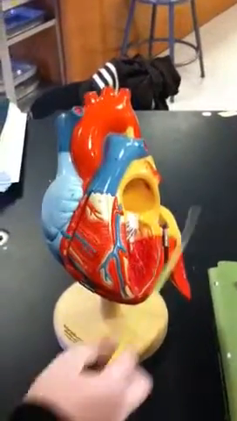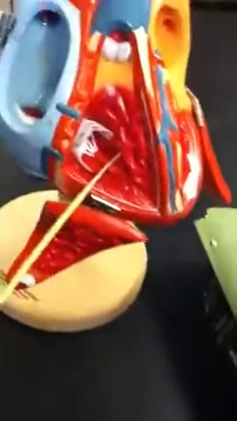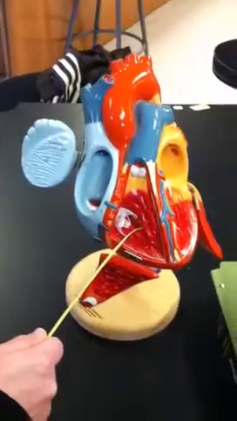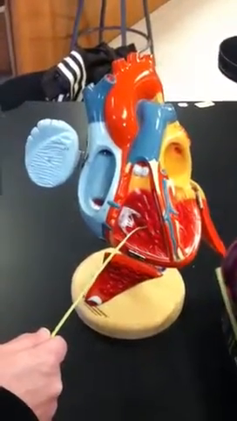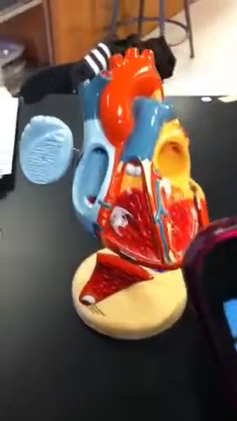The papillary muscle is number 40. Right here, and we get the HbCO2. Papillary muscle, a muscle of the ventricle attached to the chordae tendineae, prevents AV valves from turning inside out during ventricular contraction.